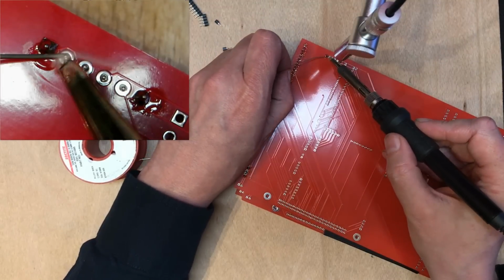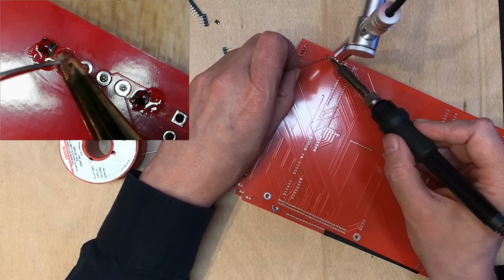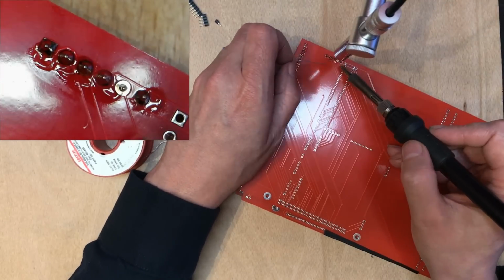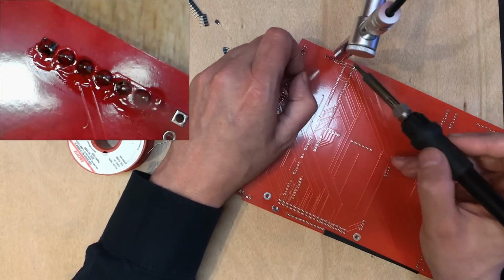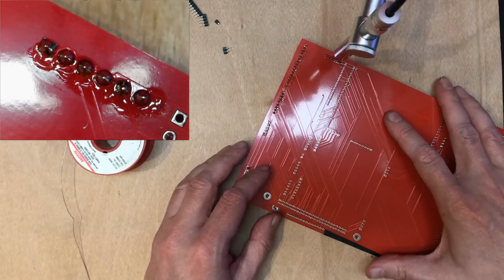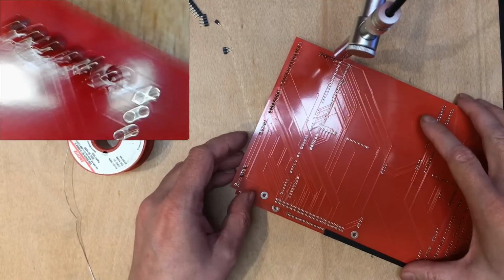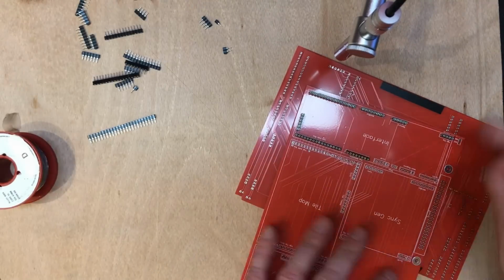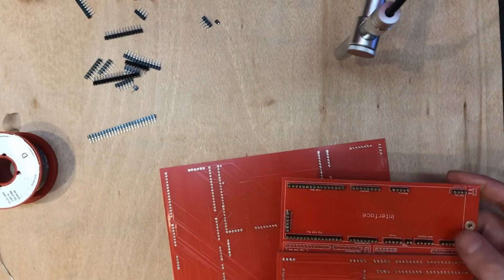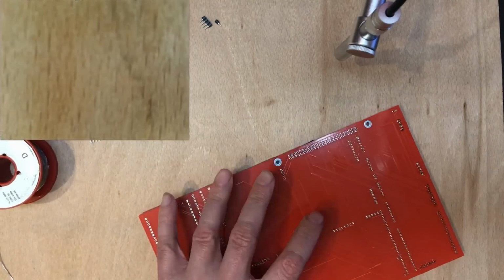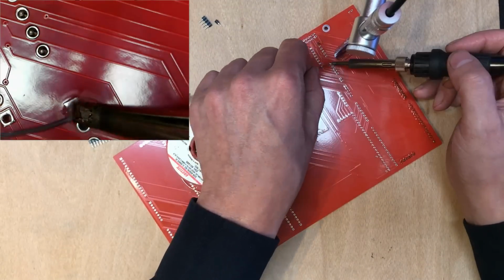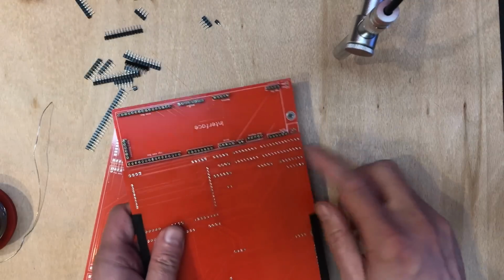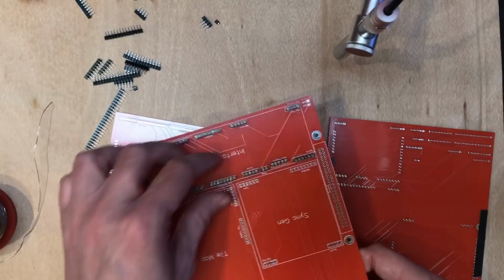So the technique I'm using here is very simple. You just tack a single pin in place and then double check from the other side if it's okay. Very, very difficult to fix it if you've soldered all the pins, but with just one pin, you can either bend it into correct position or you can remelt the solder and move it very easily. Here's an example right there of one that went horribly wrong.